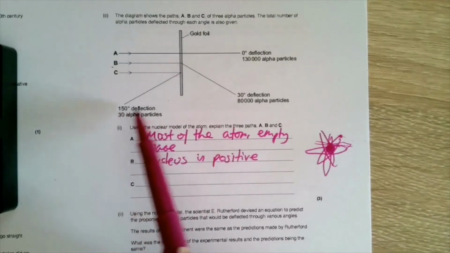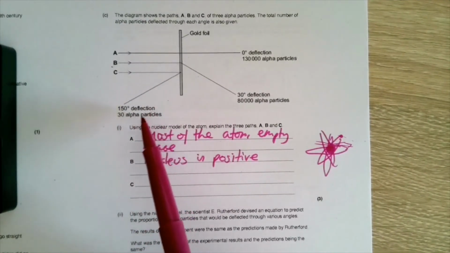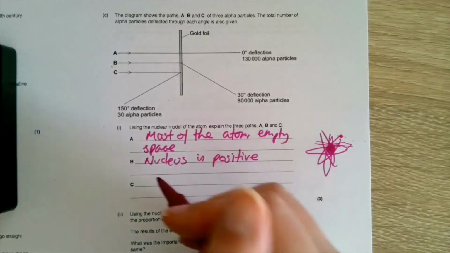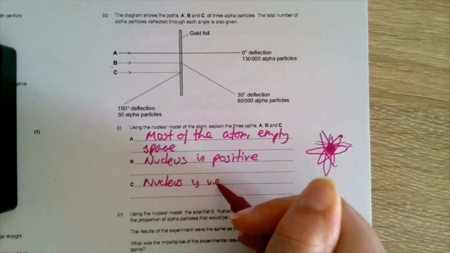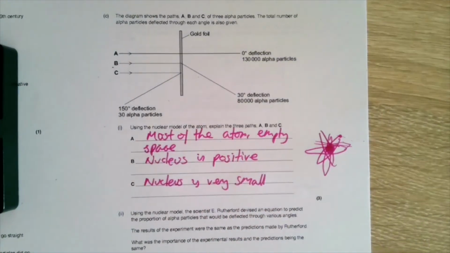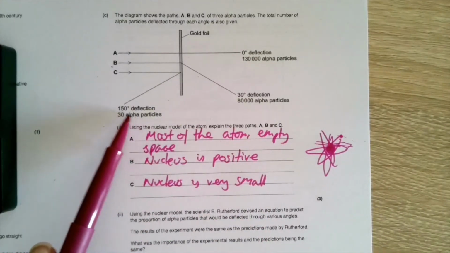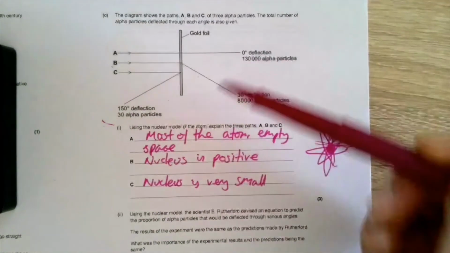And here, 150-degree deflection, 30 alpha particles. This shows us that the nucleus is very small. And that's because of the small number of particles that weren't able to pass through.